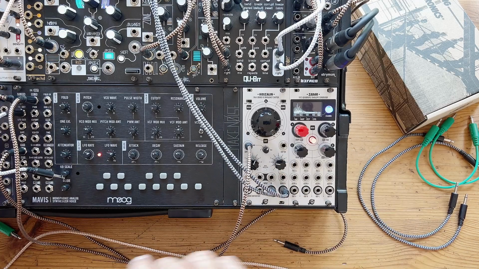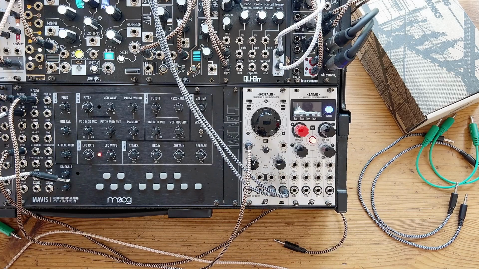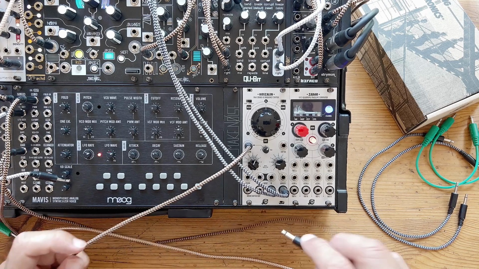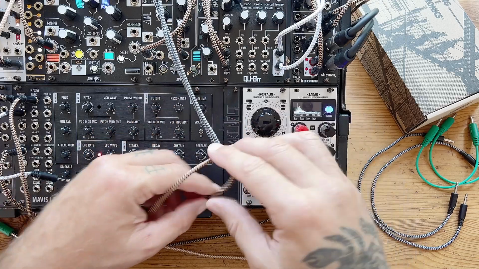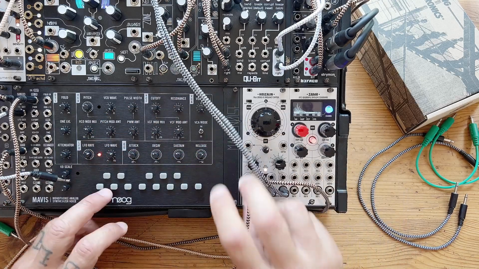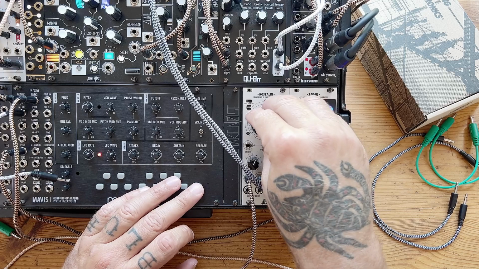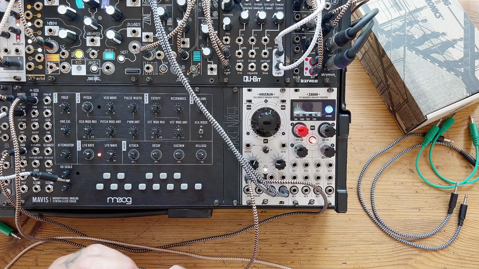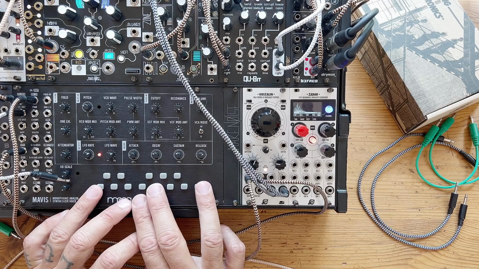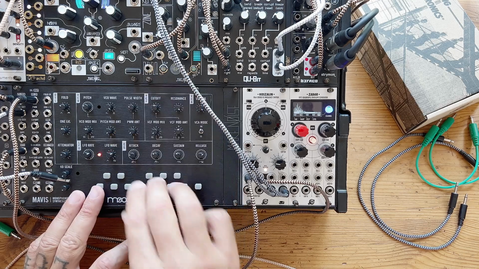And yeah, why not? Let me try something else. This is a pretty nasty kind of bass.